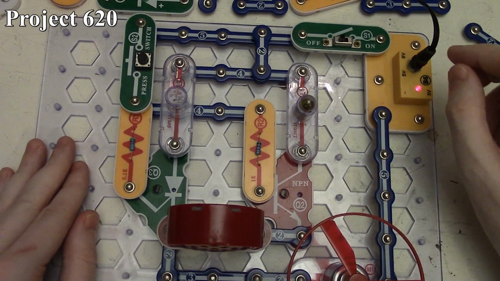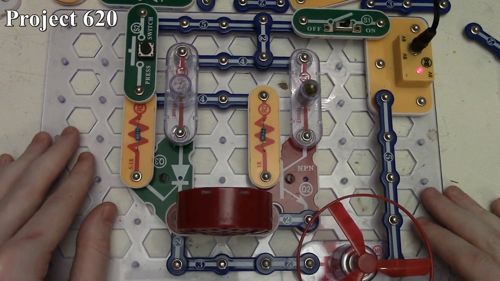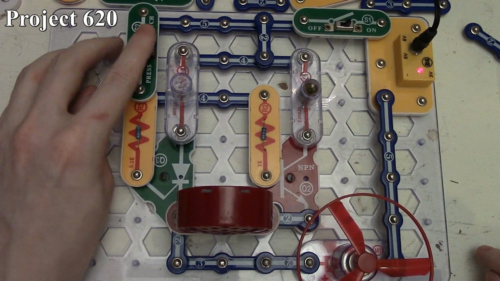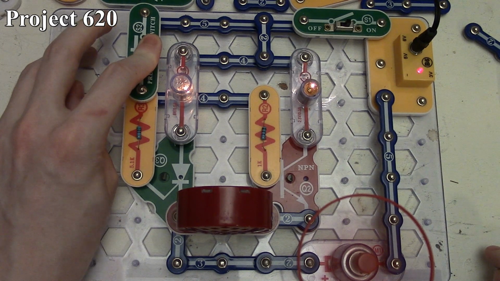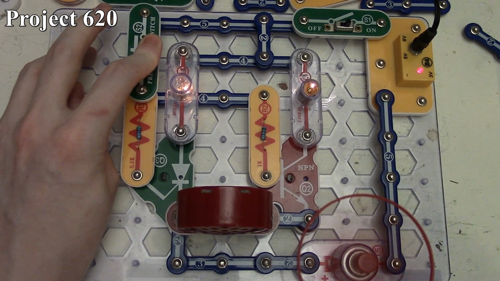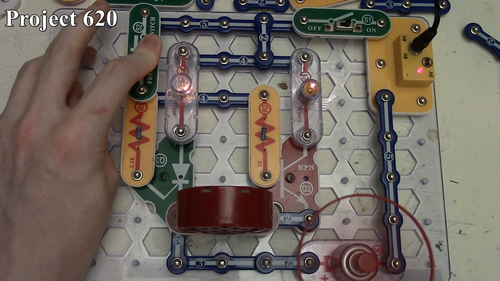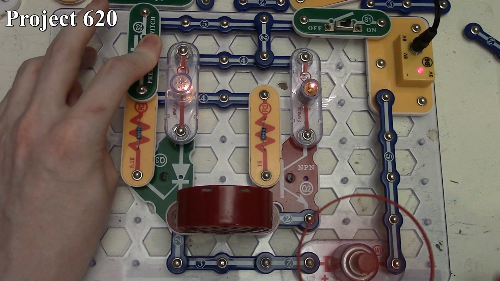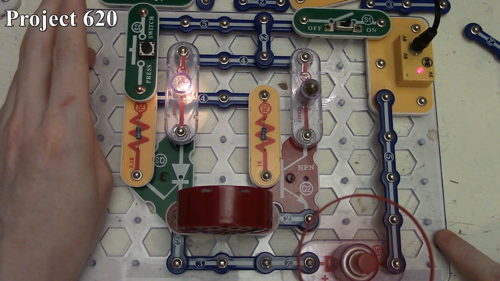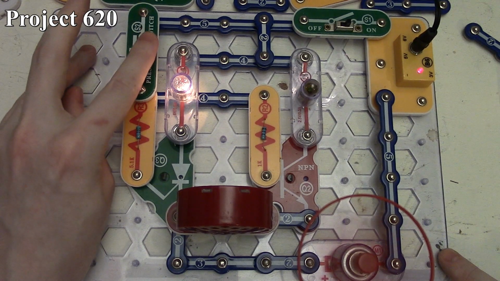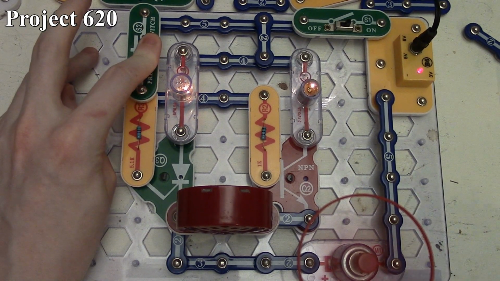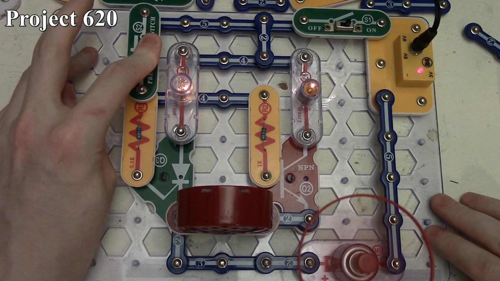So now when we power up the circuit, again, nothing happens, but we can press and hold the press switch, and both our lights light up and our fan comes on, and we can actually hear it through the speaker there. But when I release the press switch, the motor actually slows down, and if we press and hold it again, the motor speeds back up.